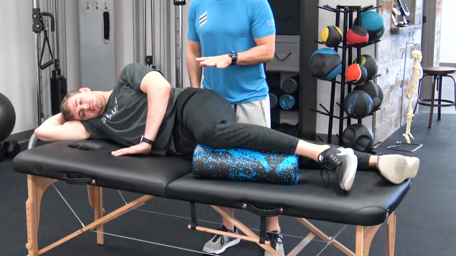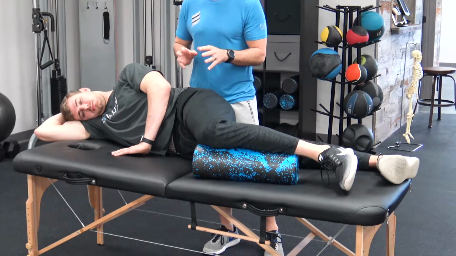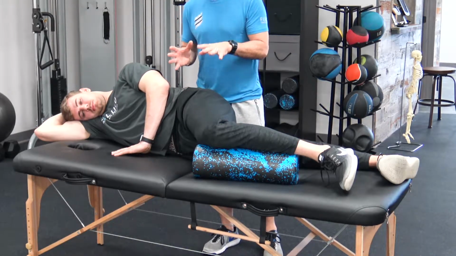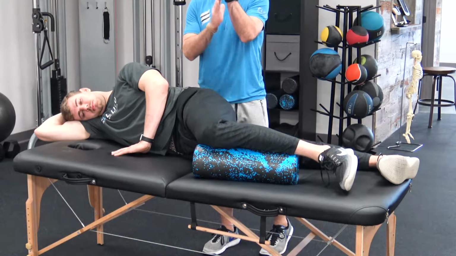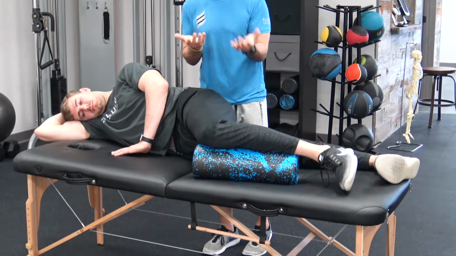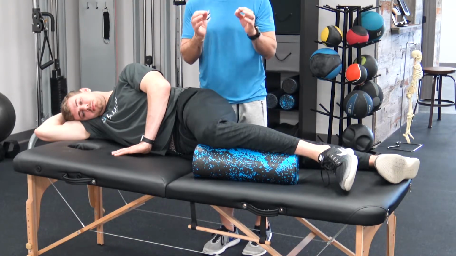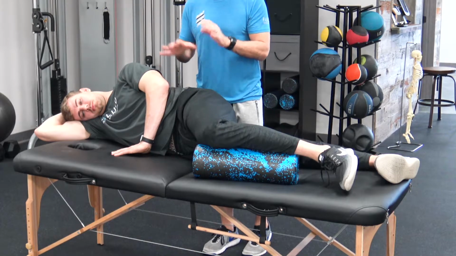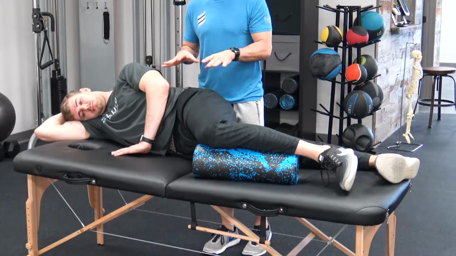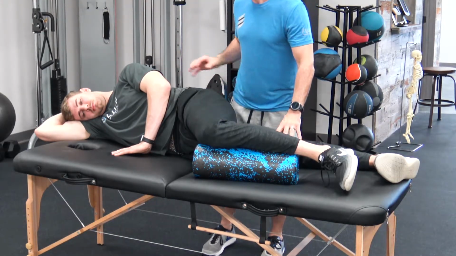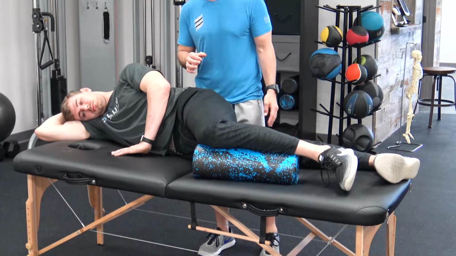So once again, I know that's kind of detailed here, but we want to make sure that we don't arc laterally through our spine when we lift our leg up or down. Very important. If you see that, do not move through the leg, or reduce the range of motion. Make sense, Ryan? Okay, so let's show him a couple examples.